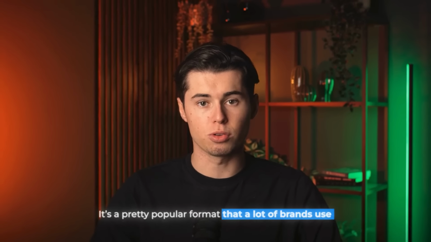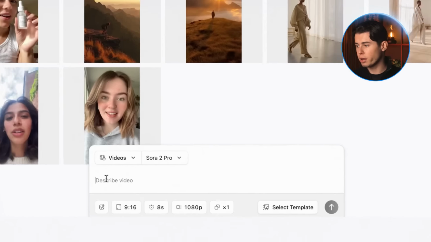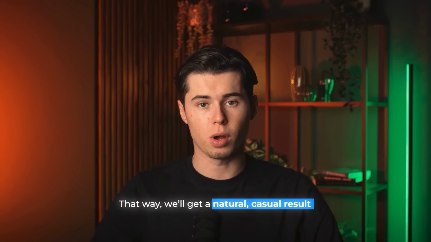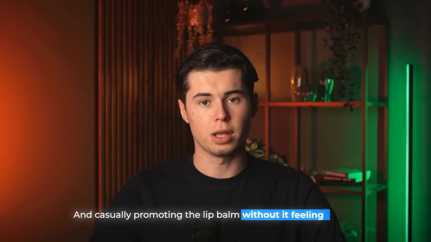For this next one, I want to try a what's in my bag type of ad. It's a pretty popular format that a lot of brands use. So same process again. I'm going to take this prompt I wrote, paste it in, and for the reference image, I'll just use this lip balm. That way, we'll get a natural, casual result where she's showing what's inside her bag and casually promoting the lip balm without it feeling forced. So let's click generate and take a look at the result.